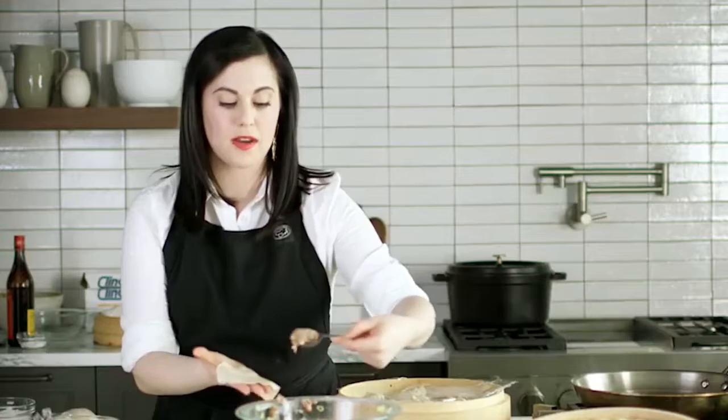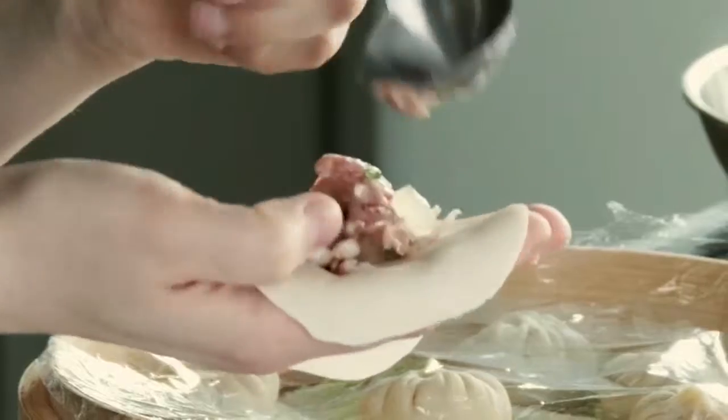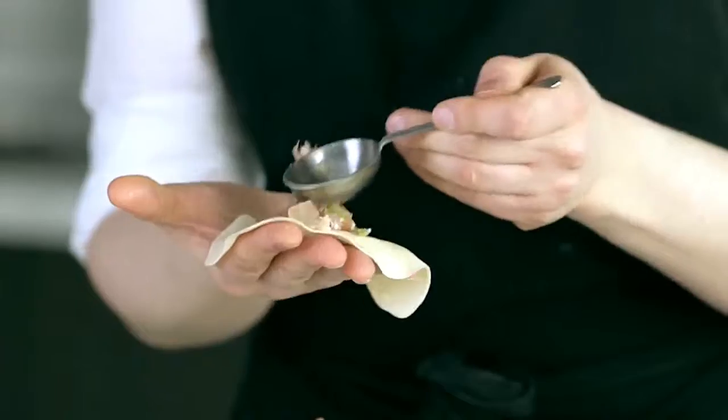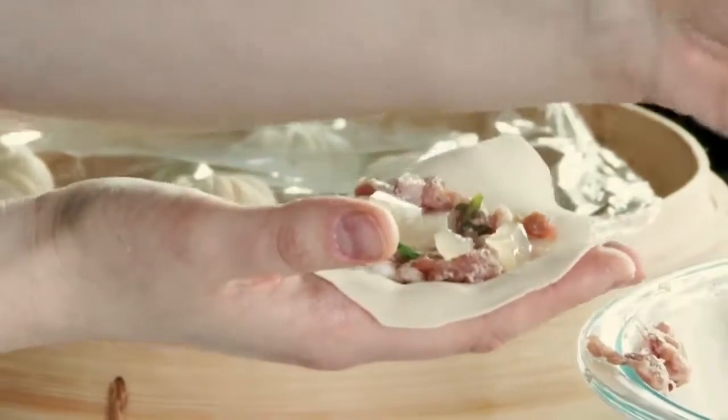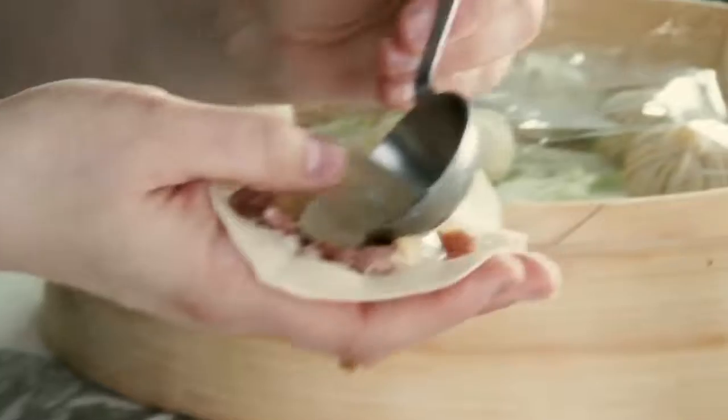I take and portion out about a tablespoon, lay it in the center of the wrapper, and take the back of the tablespoon measure and spread out the filling a little bit. You want to get a little bit of soup cubes in with it, and if you need a little extra, you can take some and just spoon it into the center of the filling.